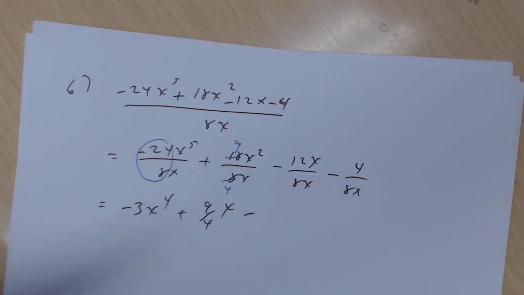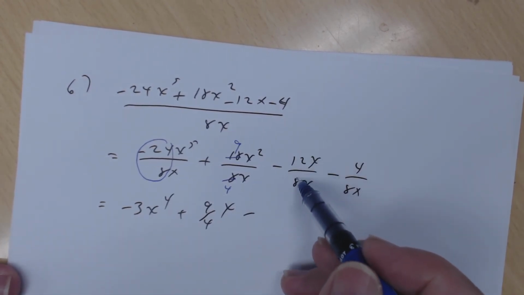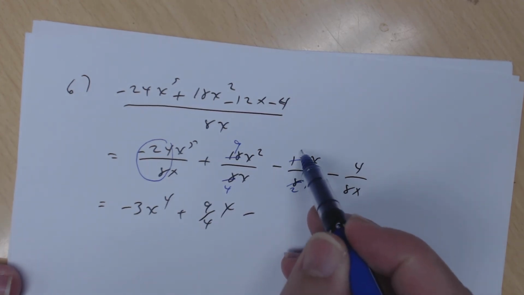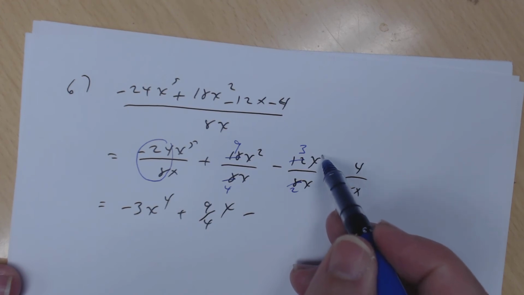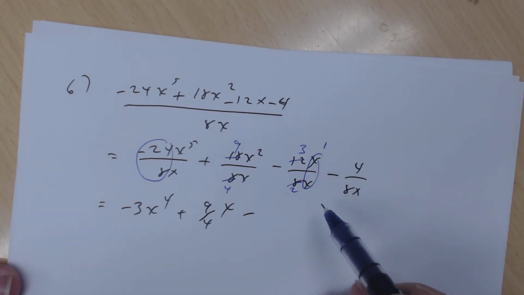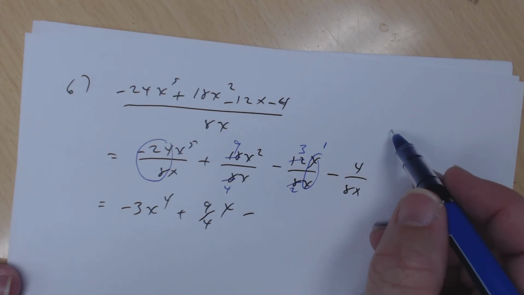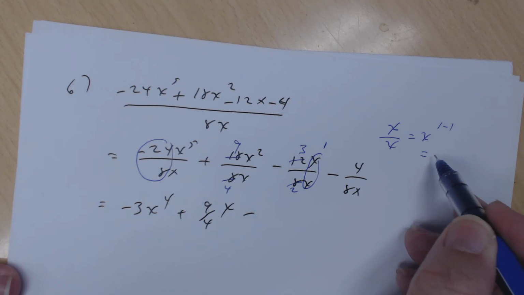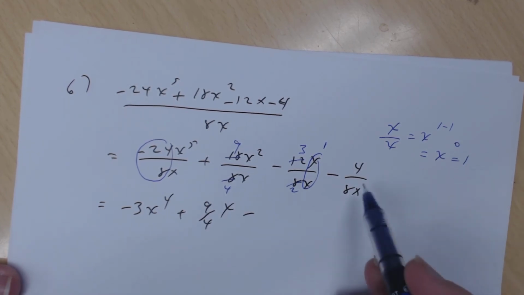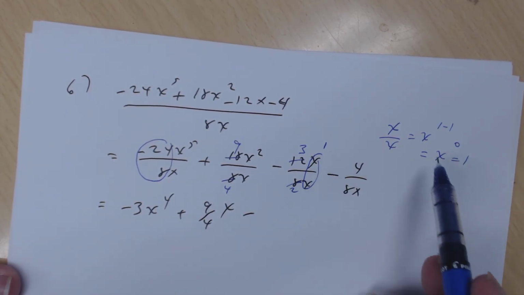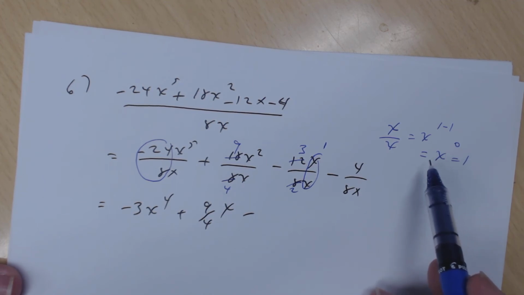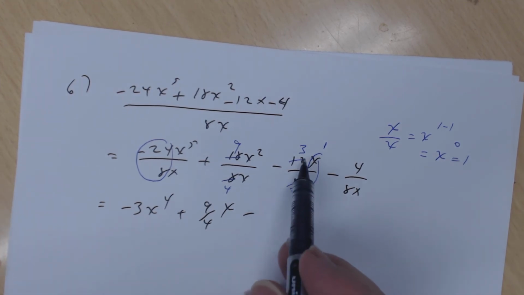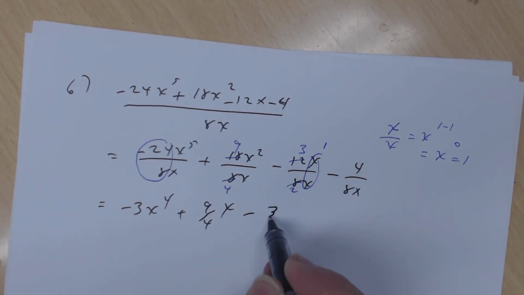Okay, and then minus. Over here, again, reduce. These two coefficients are divisible by 4. So 4 into 8 is 2, 4 into 12 is 3, and x divided by x is just 1. Now remember, when you divide like bases, this is really x to the 1 minus 1, which is x to the 0, which is 1. So that's why anything divided by itself is 1. And also remember, a non-zero number raised to the 0 power is 1. So that's going to be just minus 3/2.